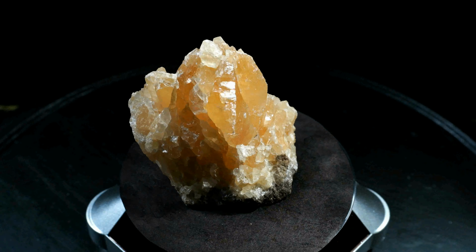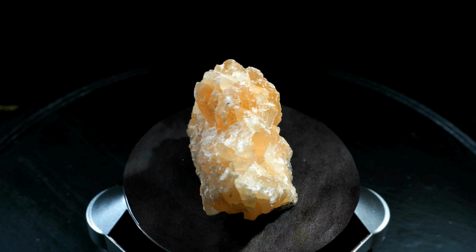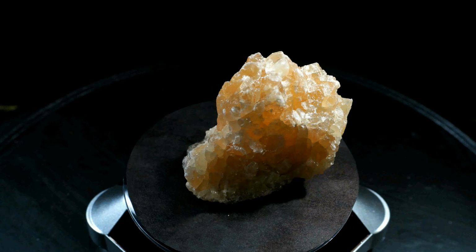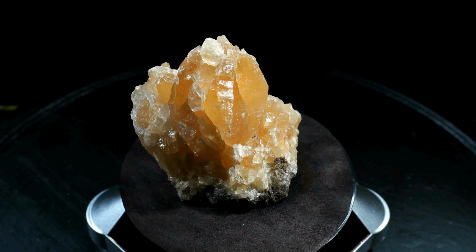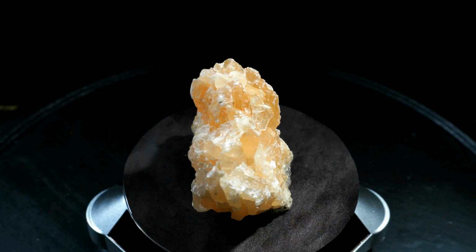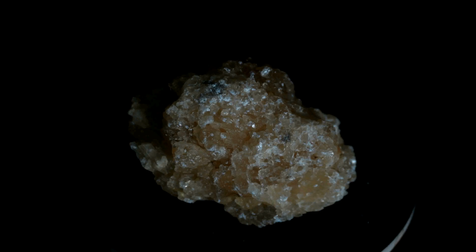In this location, the mineral that we collected the most are calcites. Calcites are very abundant in this location. Sometimes calcites can show influences colors under UV light. Let me turn off the light to show you what it looks like. Okay, I'm turning off the light. Now I have turned on the UV light.